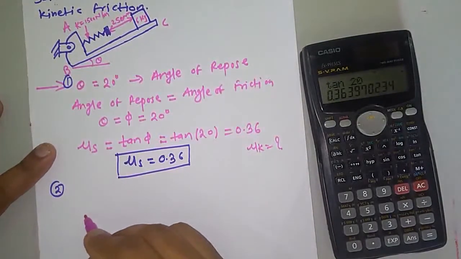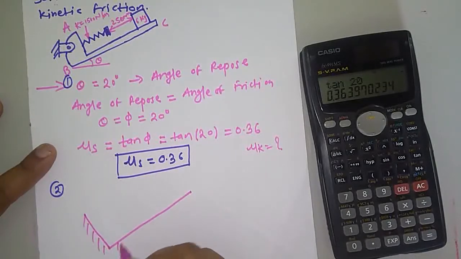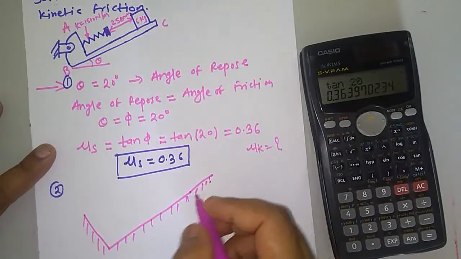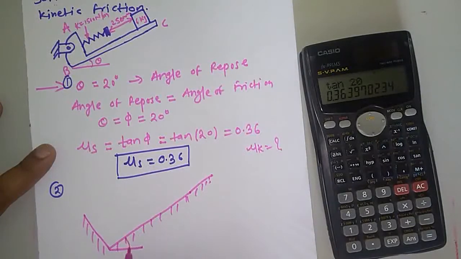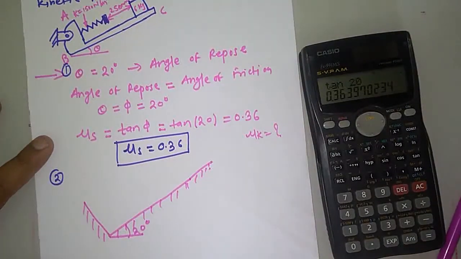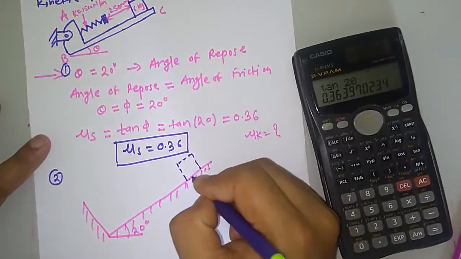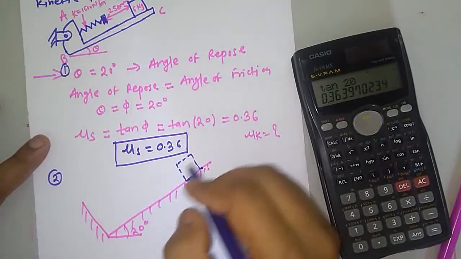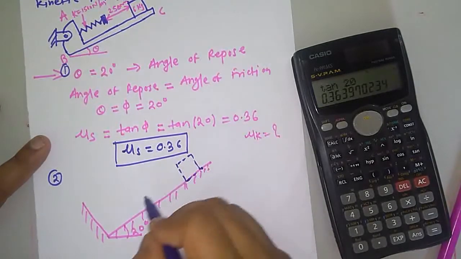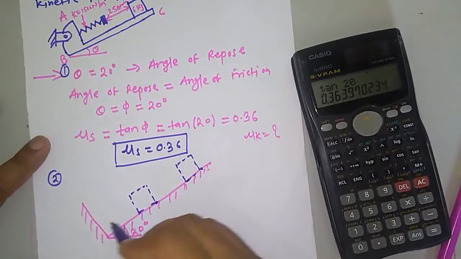Consider this is the bracket ABC, which is inclined at 20 degrees. Suppose this is the initial position of the block. Now when the angle is 20 degrees, it will start to slide. It will slide and compress the spring.